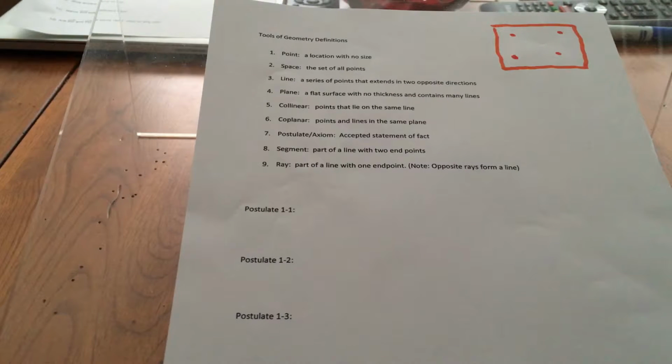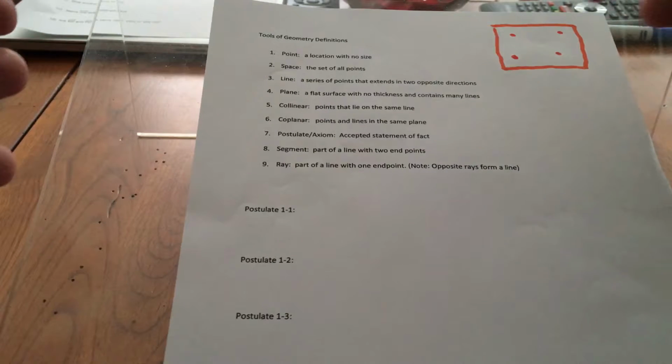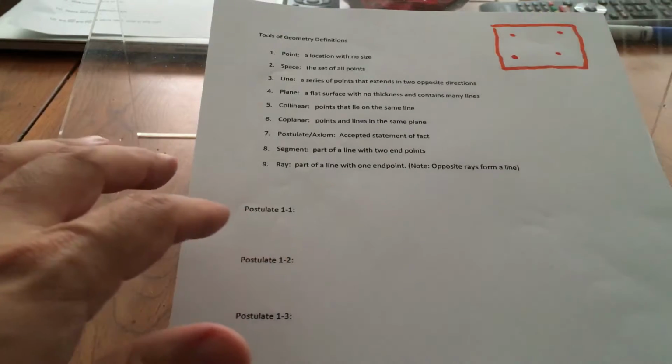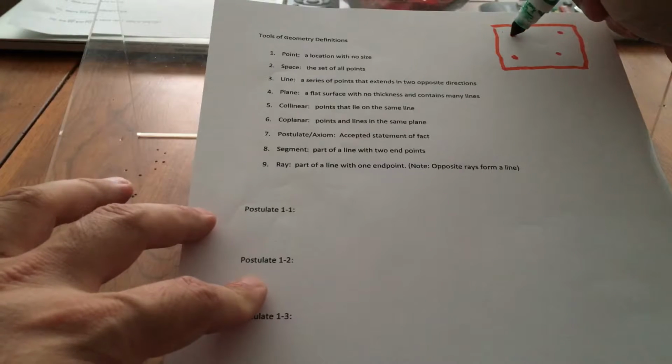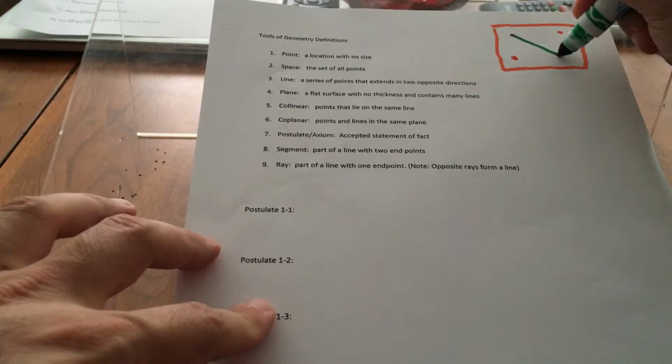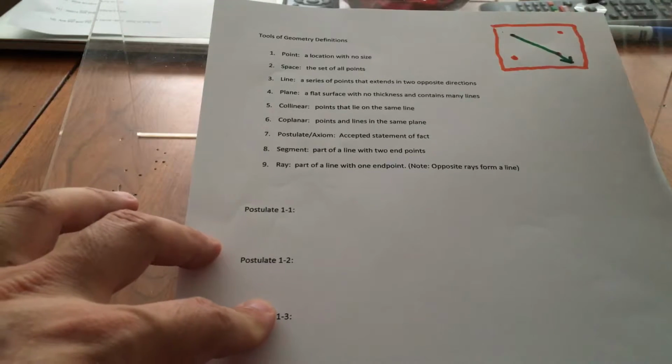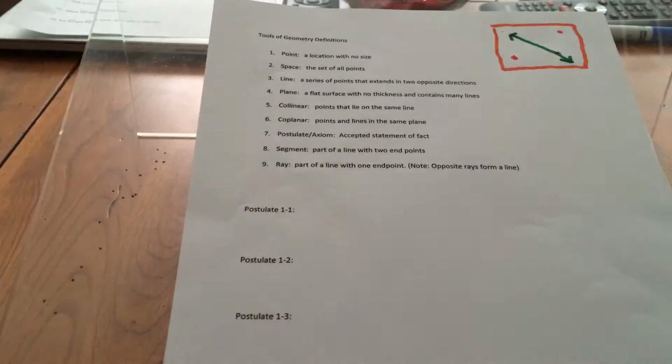A line is just a series of points that extend in two opposite directions. So between any 2 points, I can create a line. So let's say that I have these 2 points right here. If I wanted to draw a line between them, that would be a line. It doesn't have to end at those 2 points. It can continue on forever, and we denote that by putting little arrowheads on the end of the line. So those little arrowheads mean that that line extends in either direction forever and ever. Okay, and that's the definition of a line. In order to have a line, you have to have at least 2 points.